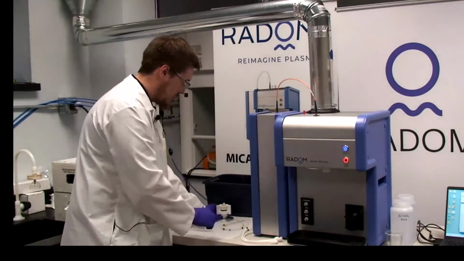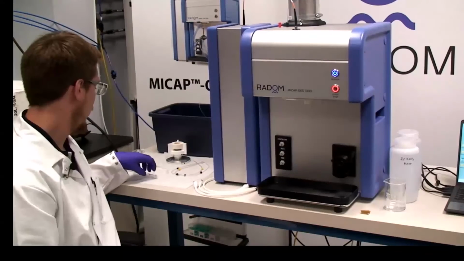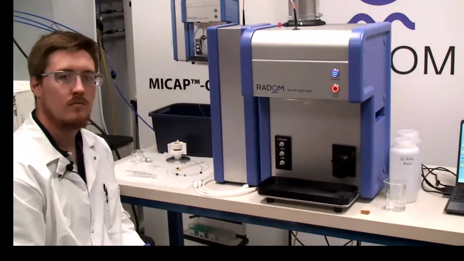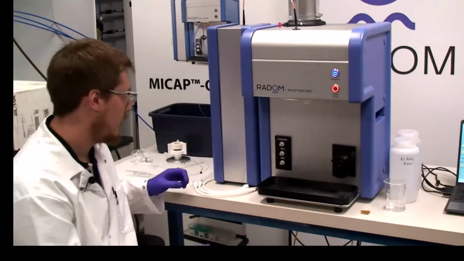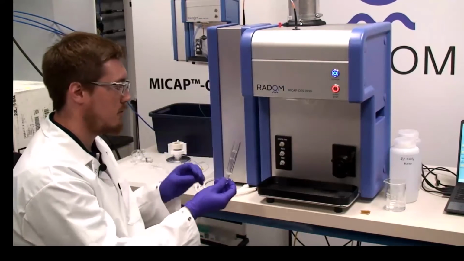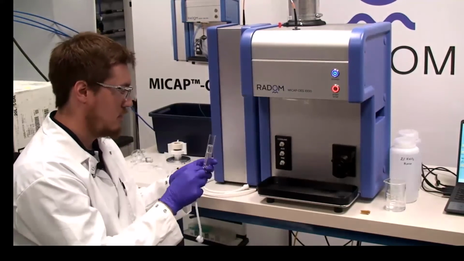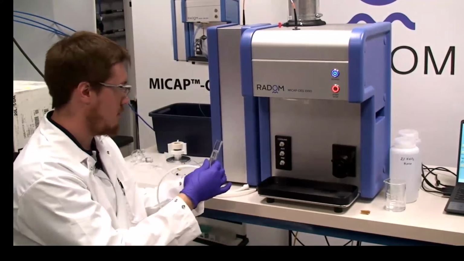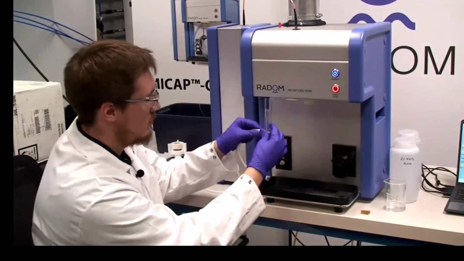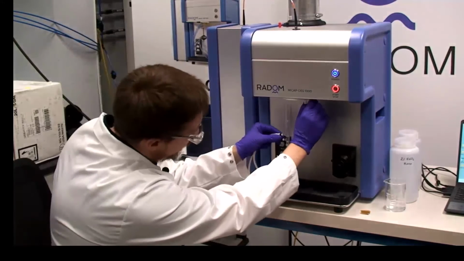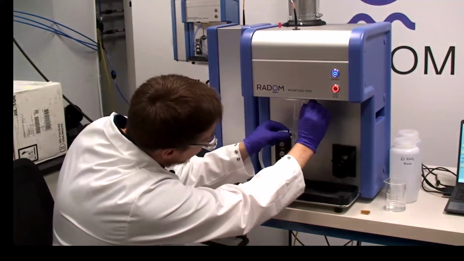Now we'll start the sample introduction assembly. To begin, we'll start with our torch here and 2 of our gas lines assembled like so. You can take this lever here and pinch the lever to allow the torch entry.